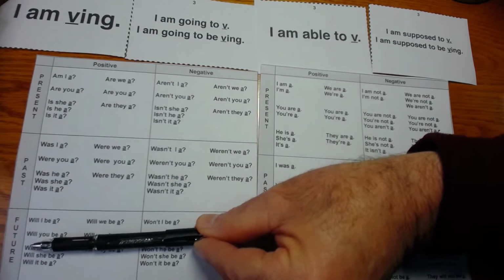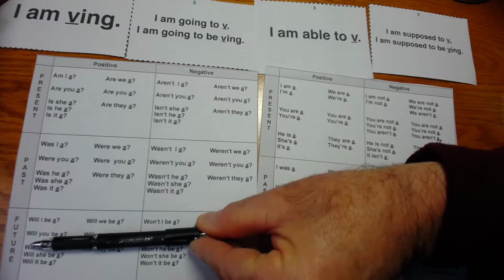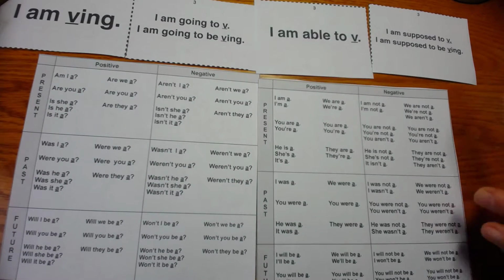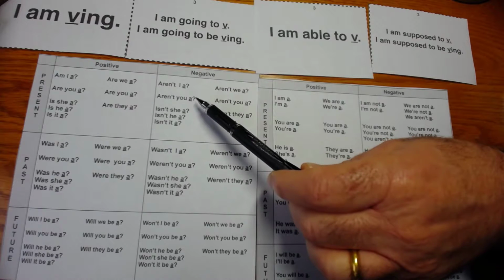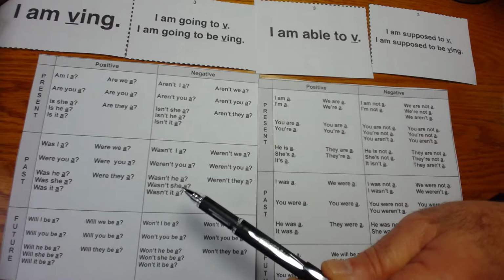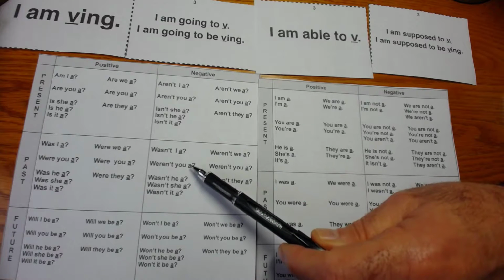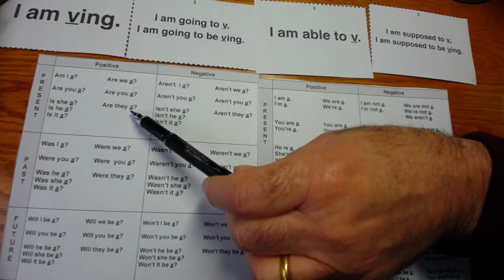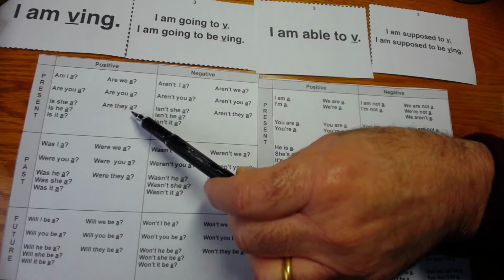There's no future tense. Some patterns do not have a future. Aren't you supposed to leave? Weren't you supposed to be going? Are they supposed to explain it?